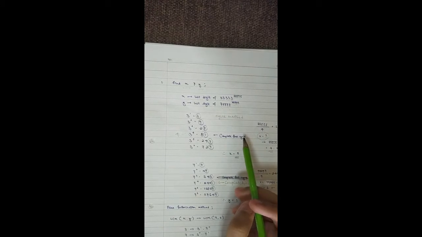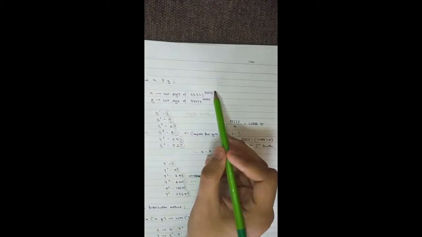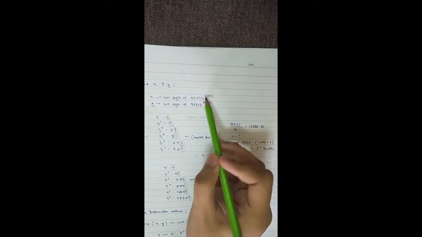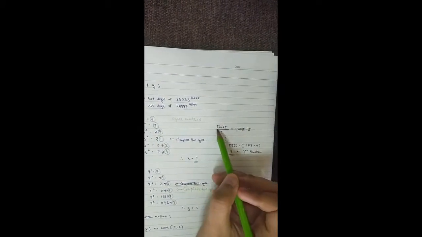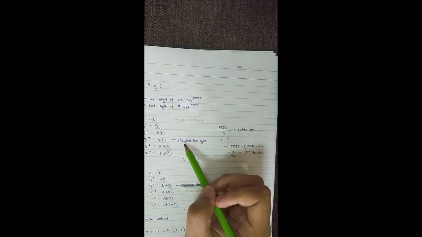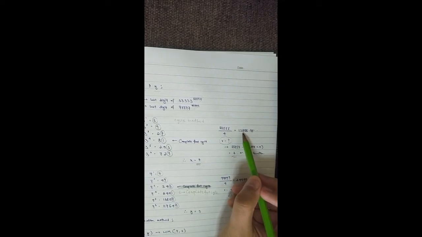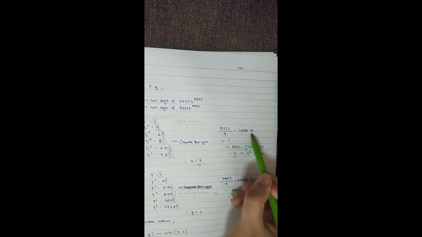So how do we find X? The power is 55,555, and we divide by 4, the iteration that completes the first cycle. We get 13,888.75, but this is not the real answer.